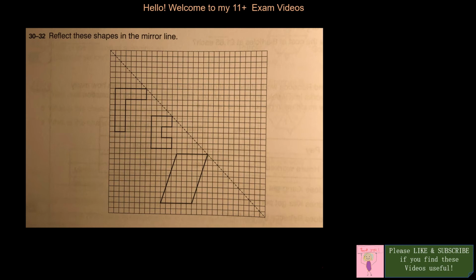So let's start. Well, the first point is going to be here, and then 1, 2, the next point, 1, 2, 3, 4, 5, 6.